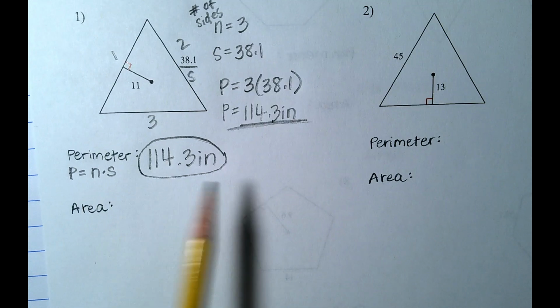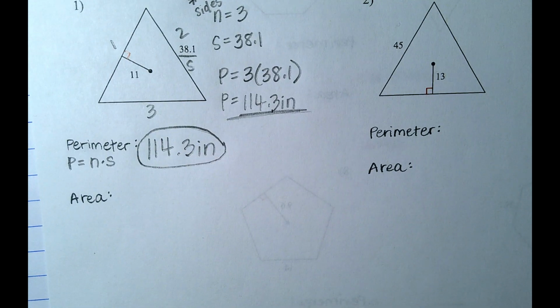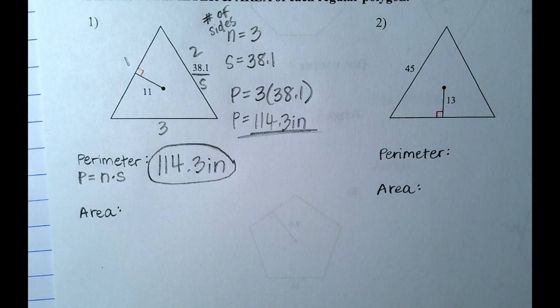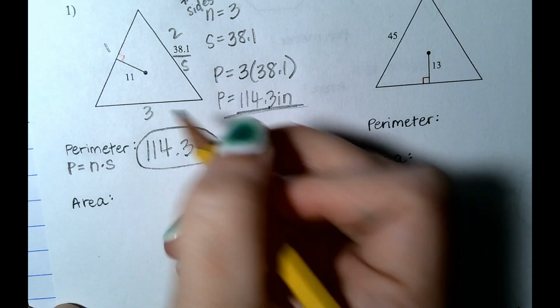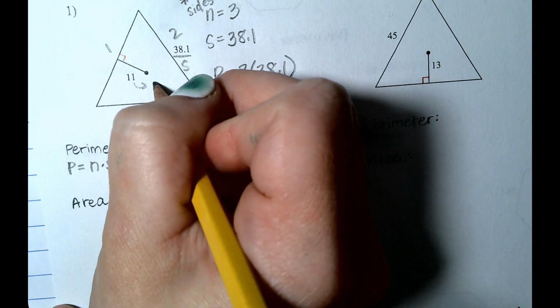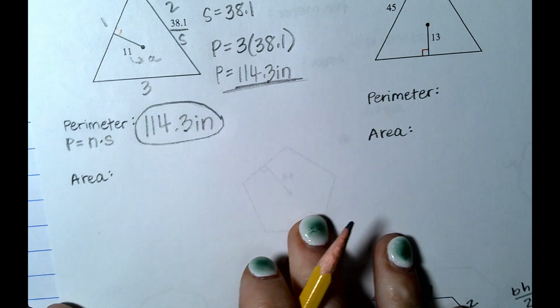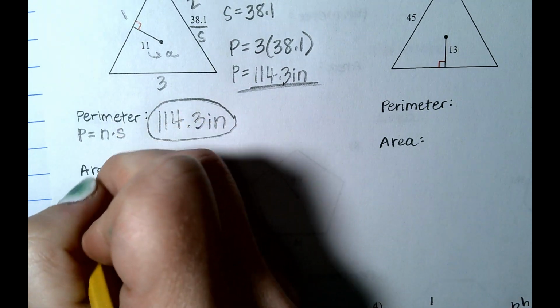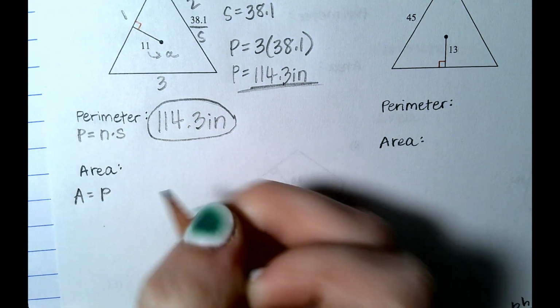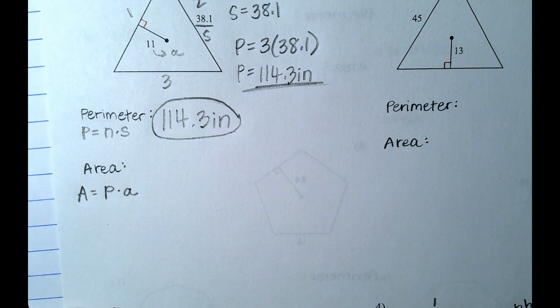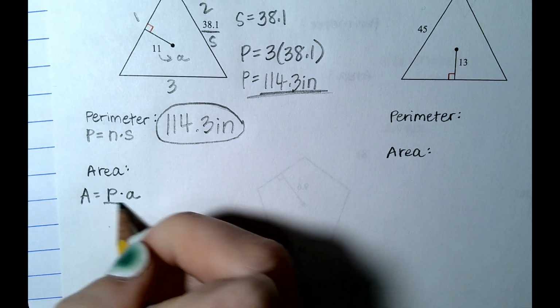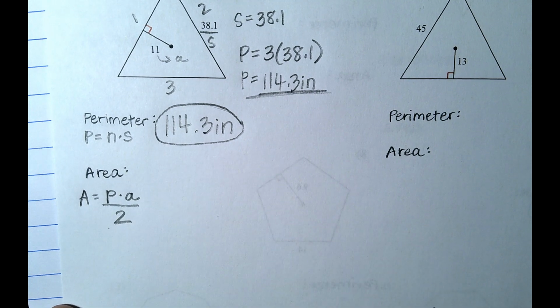Okay, so we have a perimeter. How can we use that to find the area? Yes, Titania. You take 114.3 times 11, divided by 2. So now we're going to use the area formula, which is perimeter times apothem divided by 2.